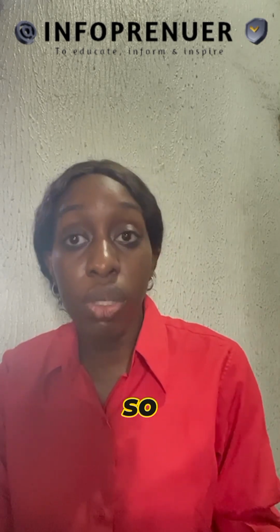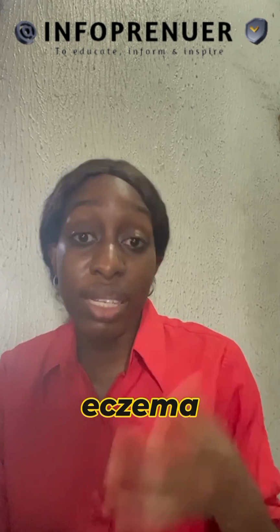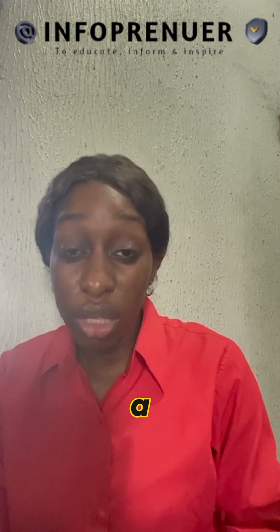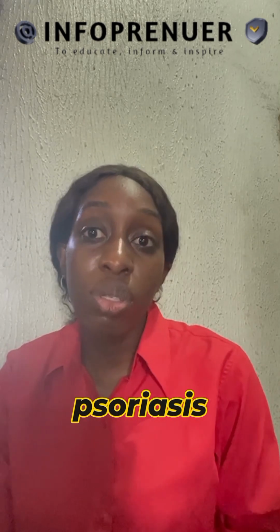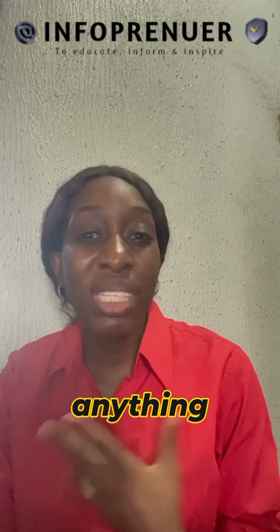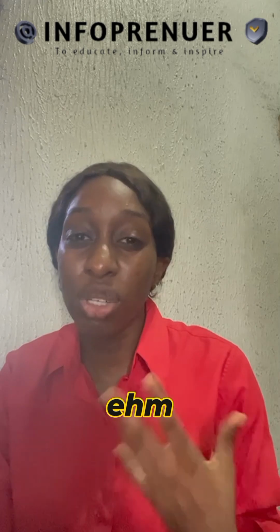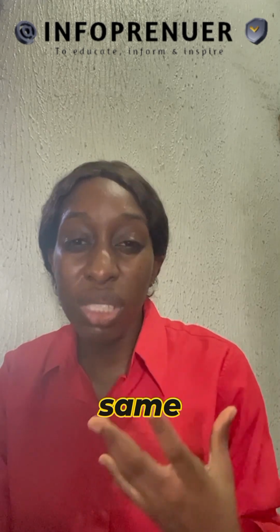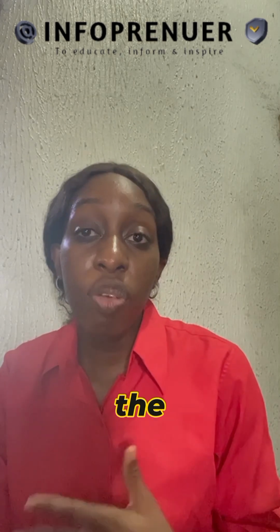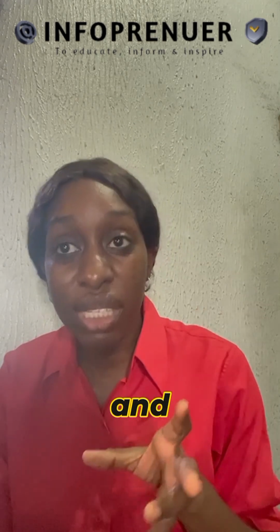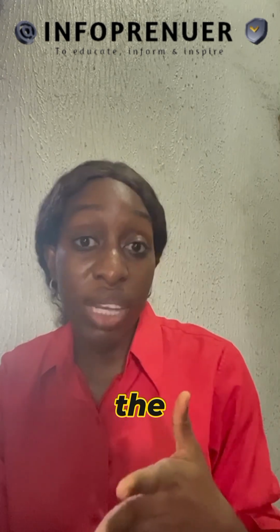this scabies infection. Conditions that can look like scabies include eczema, especially atopic dermatitis, then contact dermatitis too, fungal infection, psoriasis, insect bites. So basically any itchy infection of the skin can mirror the same conditions as scabies. So for the treatment, the goal is to kill the mites and their eggs to relieve the person of these symptoms and prevent the spread.